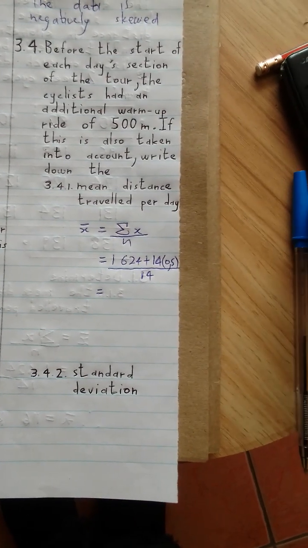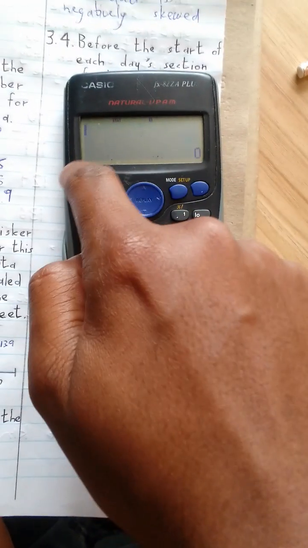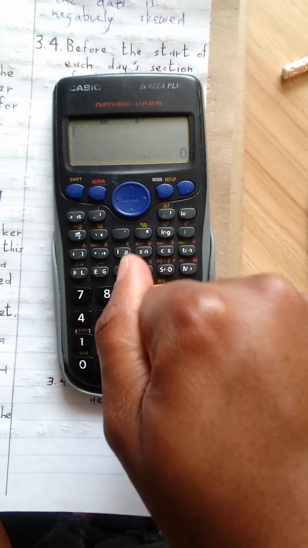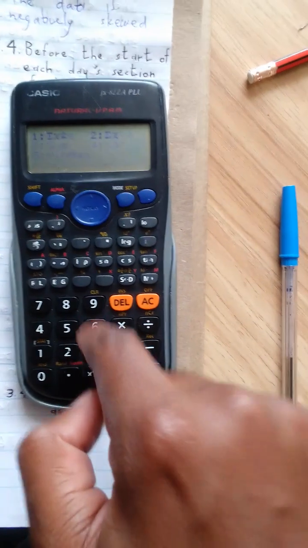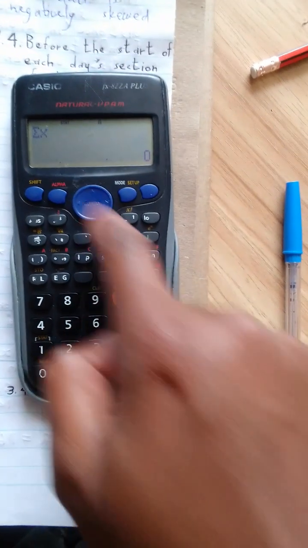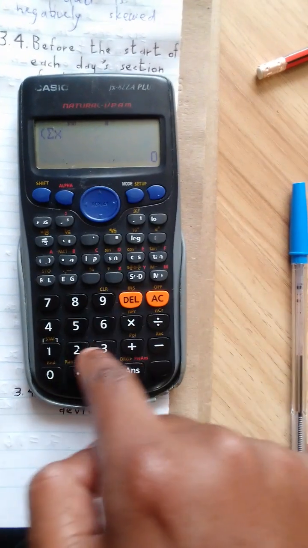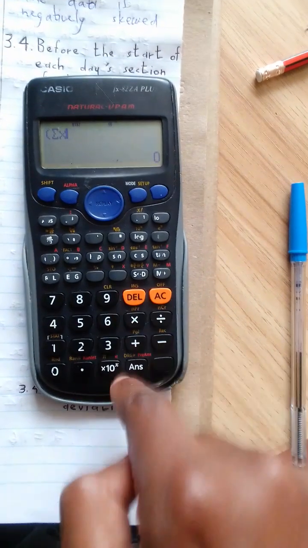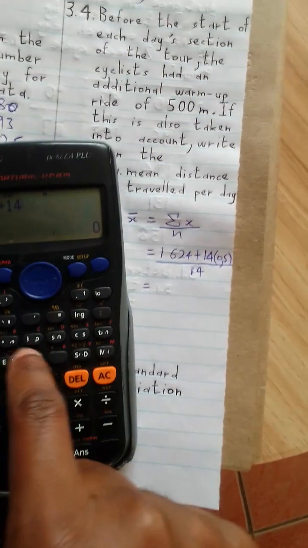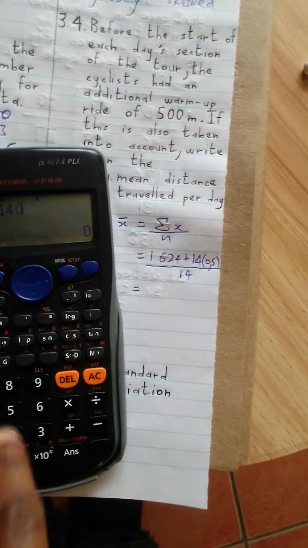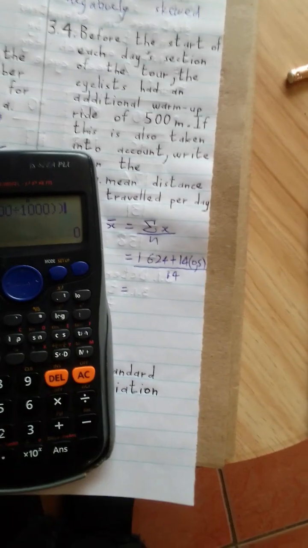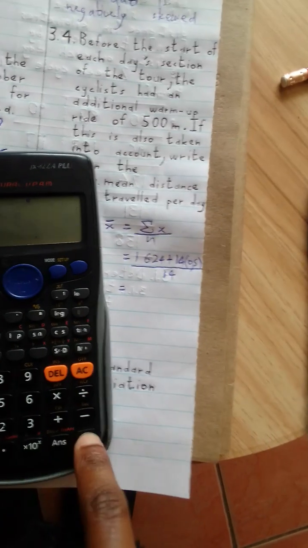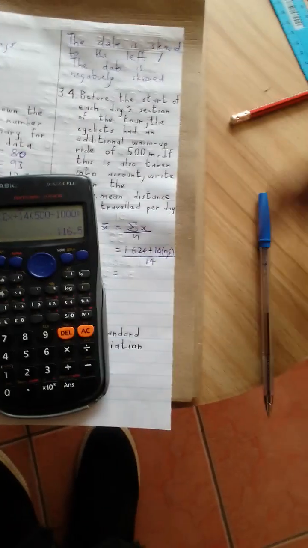Okay, let's see. Sum 1624 plus 14 times 500 over 1000, divided by 14, 116.5.